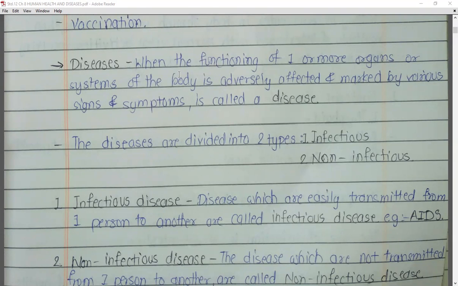Now see, you have an organ system, right? That means so many organs are linked with each other. So when the functioning of one or more than one organs in your body is affected, and adverse effects are observed by looking at several signs and symptoms, then whatever is normal is disturbed. If you are getting a high amount of fever, then you may understand that you have some signs and symptoms that you may be undergoing a disease, right? So when the normal functioning is adversely affected by any unwanted entry in your body, that is called a disease. Next, diseases are divided into two types.